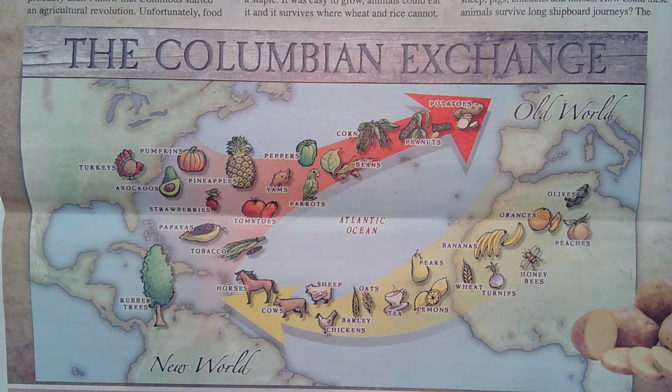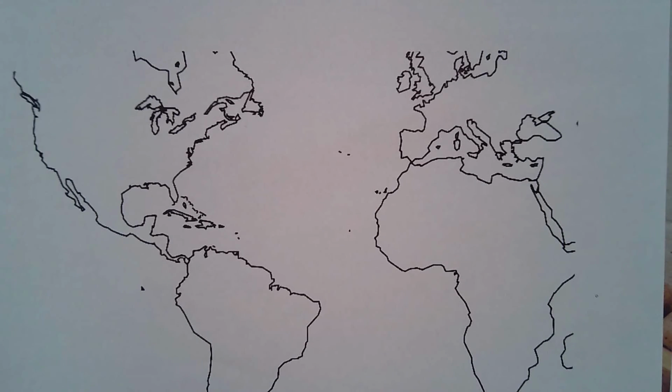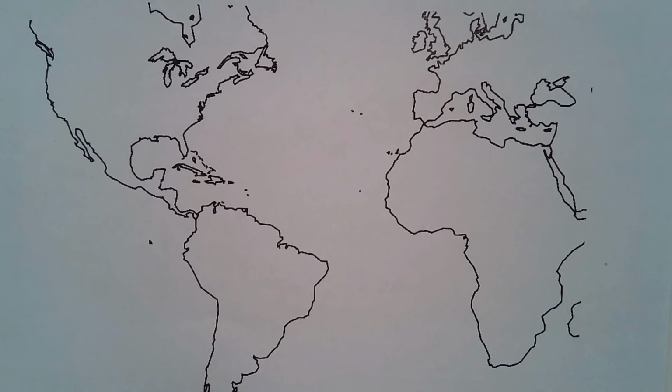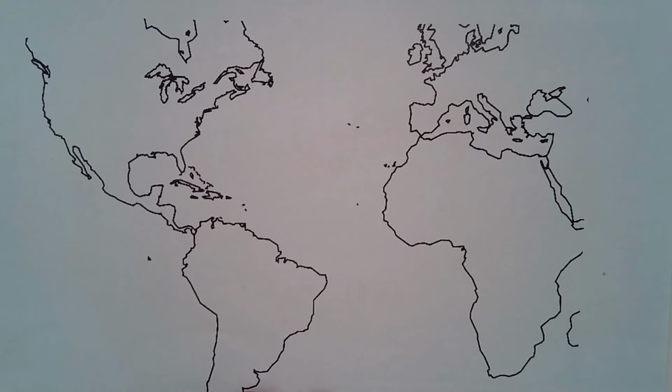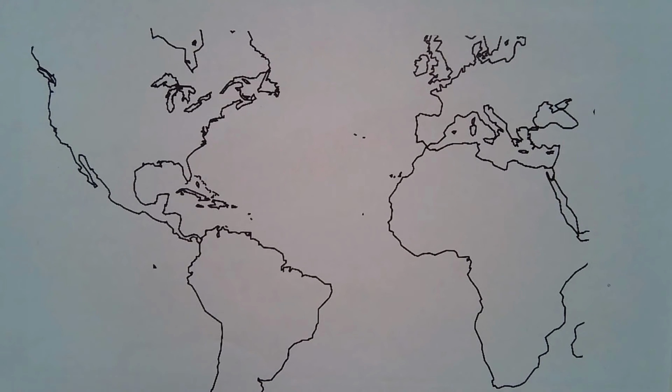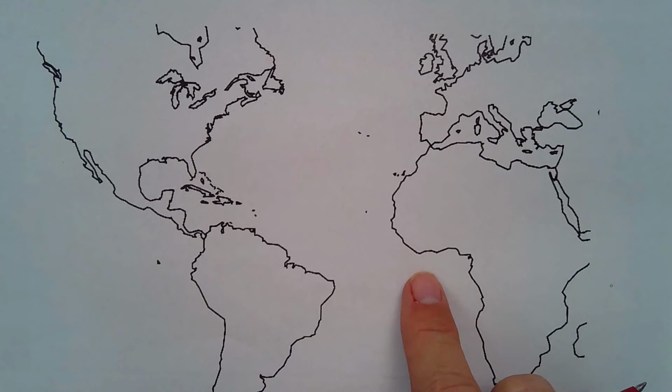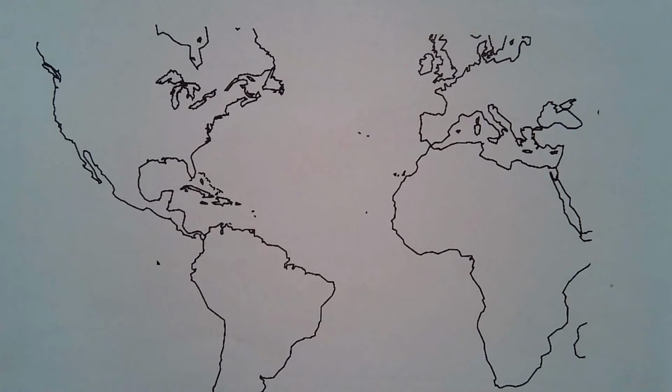And I'll show you the map here that everybody received that some of you who are at home watching this may not have because you weren't here today, and that's okay. If you wanted to do a Google search for a blank Columbian Exchange map, you might be able to find this. I actually found this online and just printed it up for the class. And if you can find it and print it up, then you can go ahead and do it this weekend.